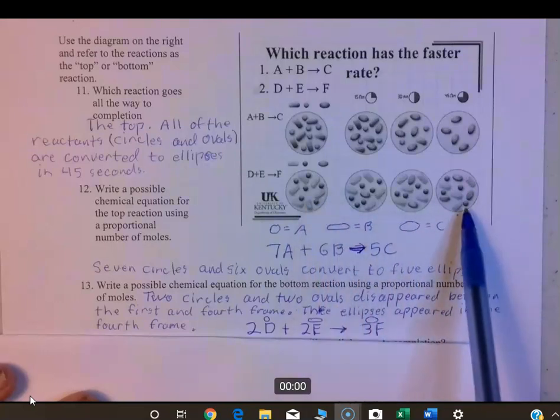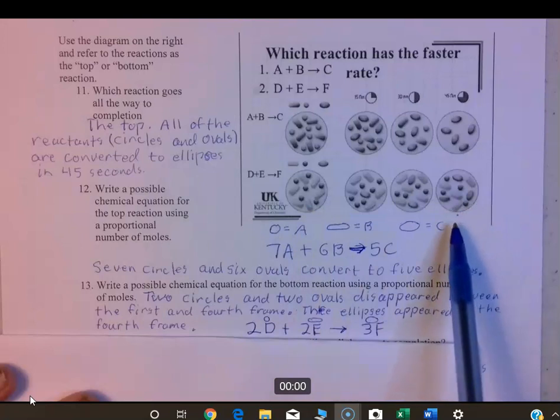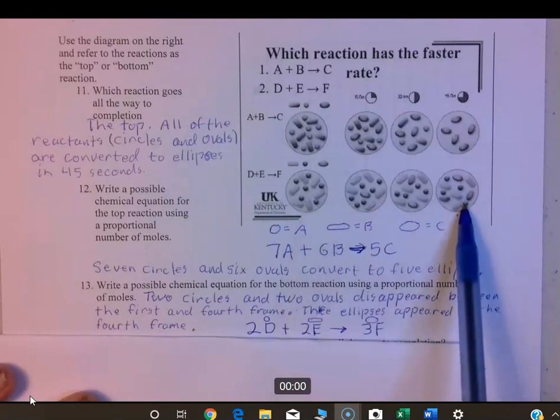Think about that. We started off with 6 circles, now we have 4 circles. We started off with 6 ovals, we have 4 ovals. So we've used up 2 circles and 2 ovals. And what's appeared? 3 of the ellipses.